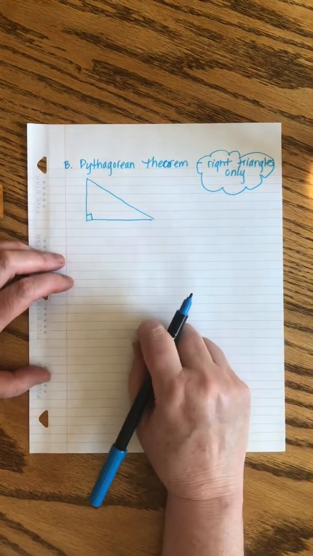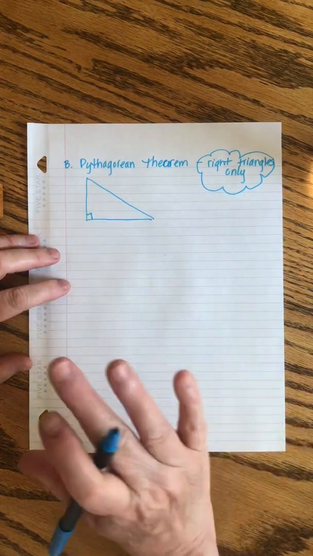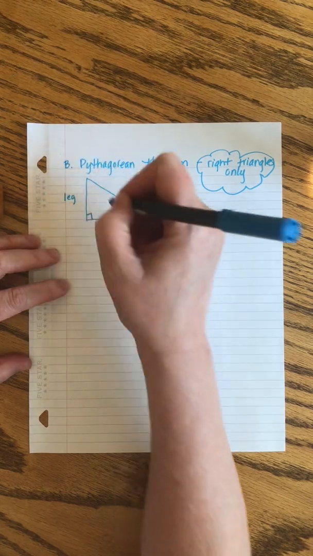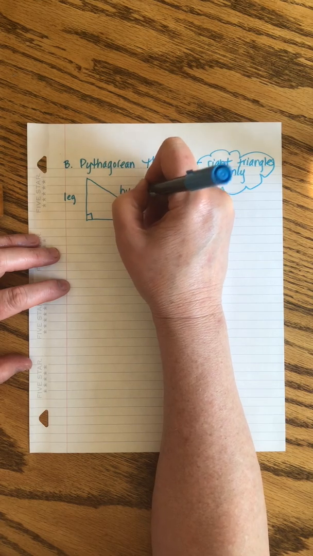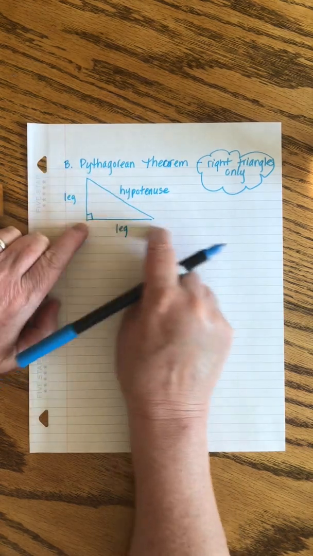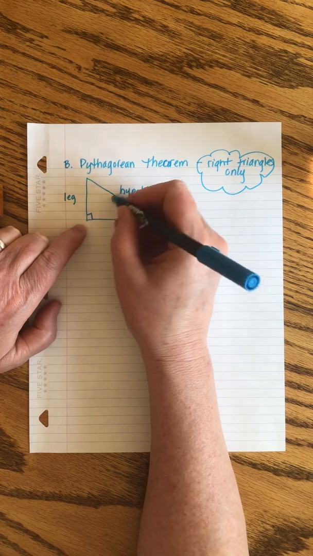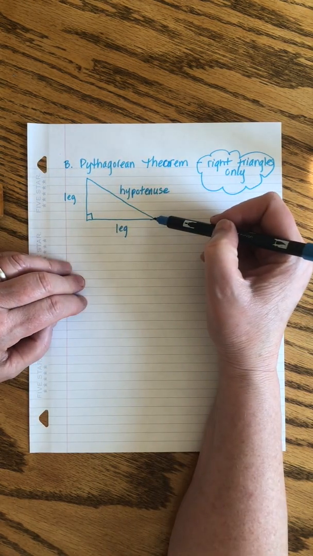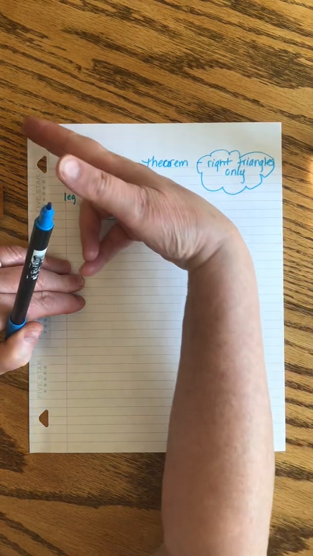Okay, there's a nice right triangle. Right triangles have three sides, just like any other triangle, but the three sides each have a specific name. This is called a leg, and this is called a leg, and this is called the hypotenuse. The legs come out from the right angle, and then the hypotenuse is opposite the right angle, right? I always think it looks like an index card, something that would be fun to cut, and I imagine cutting along that line.